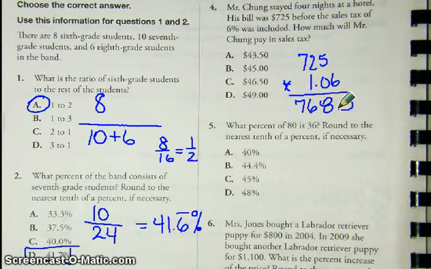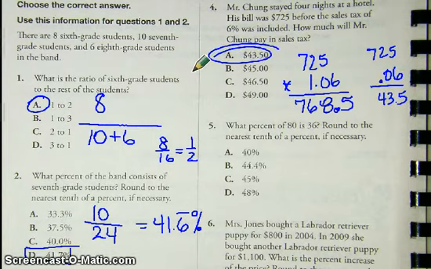768.5. And rats. I didn't read the question very closely because none of these answer choices are there, which means I need to go back and read my question. How much will Mr. Chung pay in sales tax? Not total. Rats. So I didn't need to do this. I just needed to multiply 725 times 0.06. And that would be 43.5 is how much he's paying in tax. It's good to know I can get the right answer here.